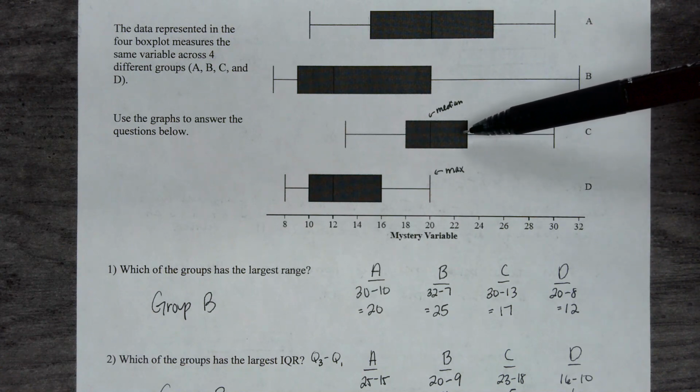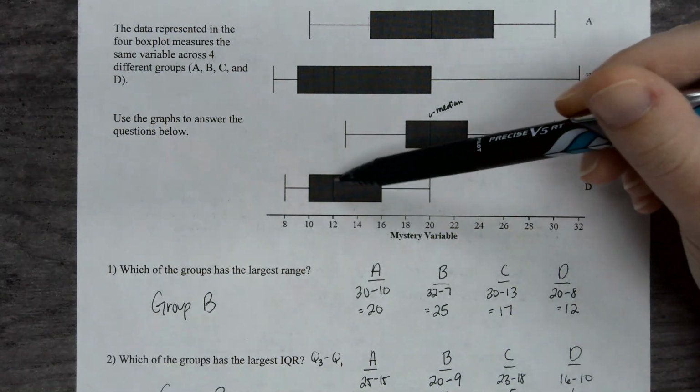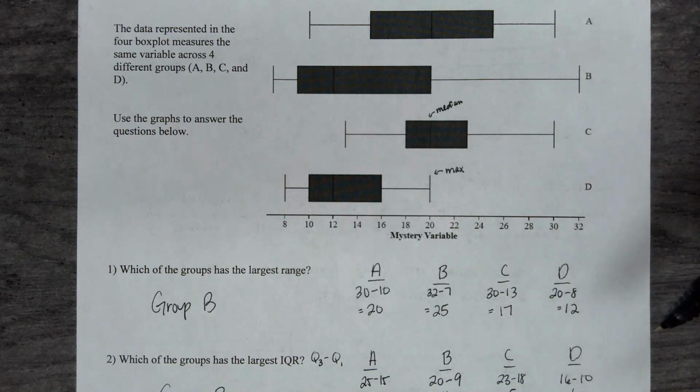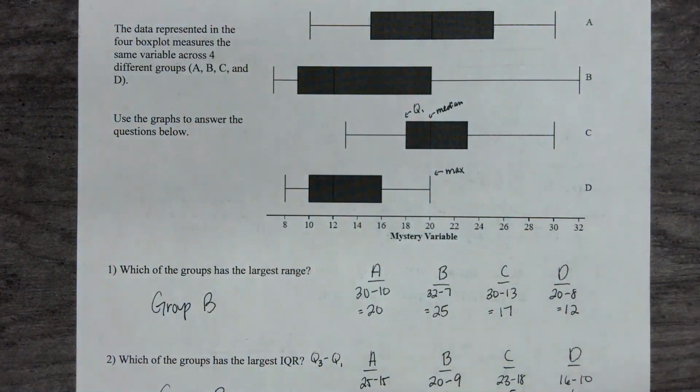And you could also say that group C's first quartile is larger than group D's first quartile, median, and third quartile. So this first quartile of 18 is going to be larger than the first quartile, median, and third quartile in group D. Something of the sort, looking at all those quartiles. You just got to know what each piece means.